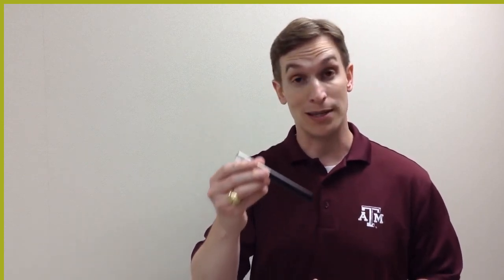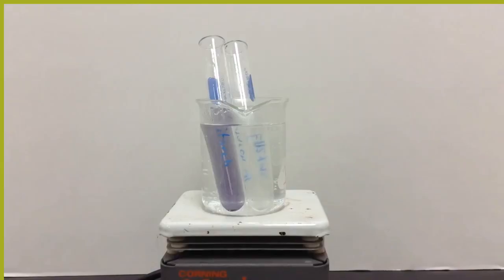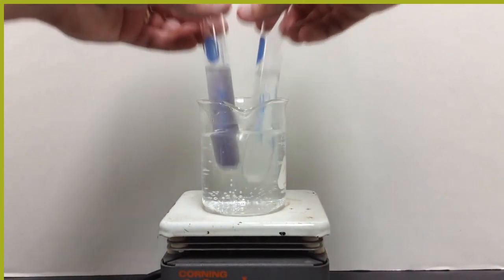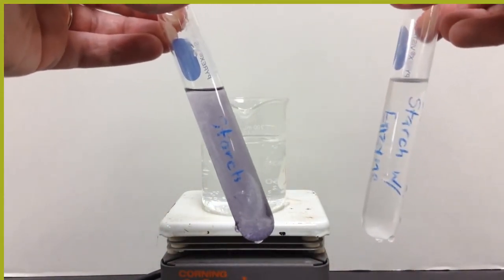Iodine makes the starch solutions black, but once the starch has been digested by the enzymes, that black color will go away. You can see here that after our enzyme was allowed to work, that's exactly what happened, and the color in that test tube went away.